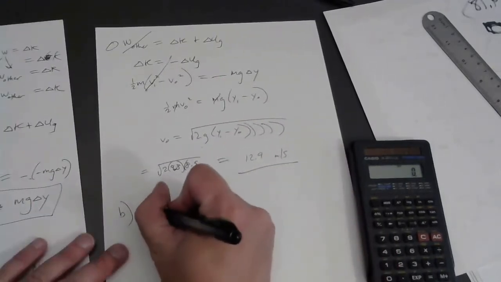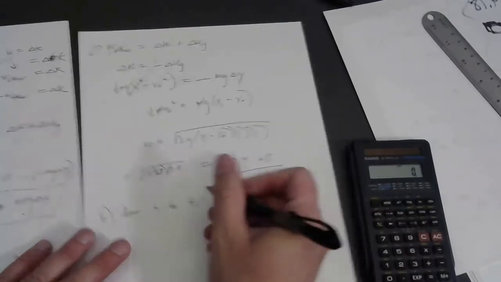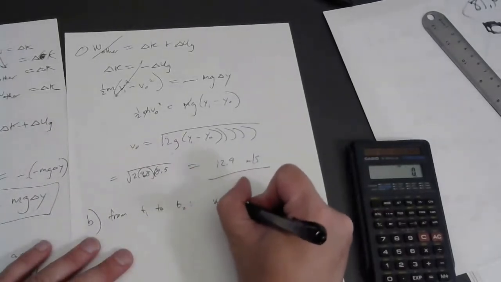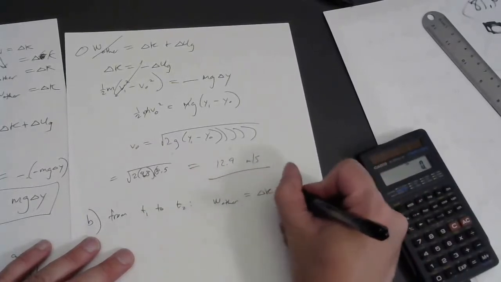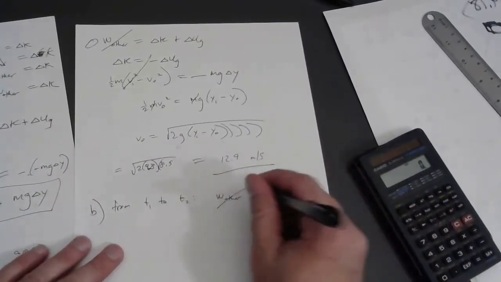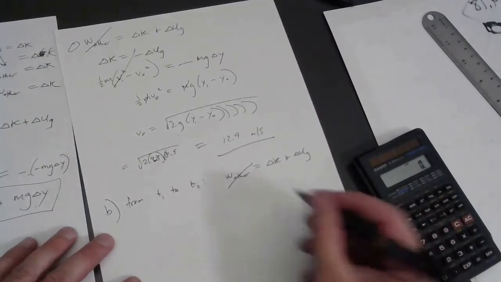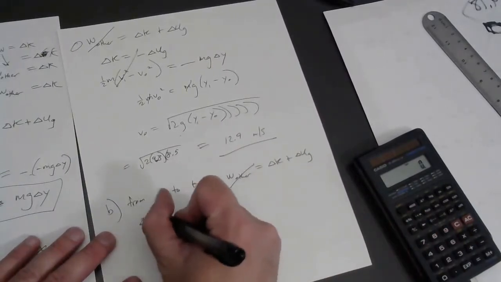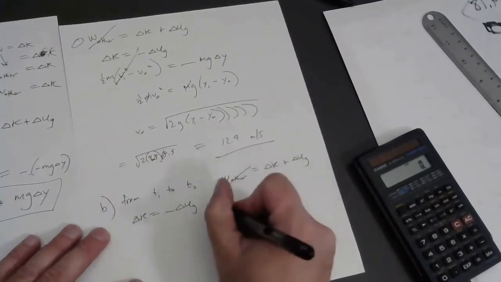So I'll say from T1 to T2, the work done by other forces, other than gravity specifically, would be the change in kinetic energy plus the change in gravitational energy. Just like before, there are no other forces. Gravity is the only force doing work. And that means the change in kinetic energy is the negative of the change in gravitational energy.